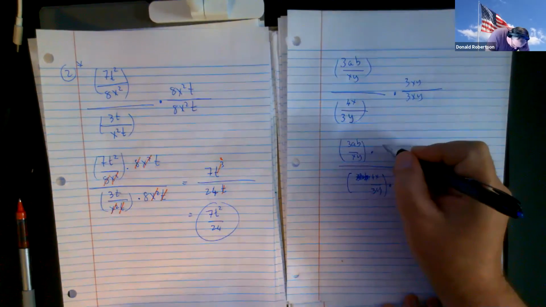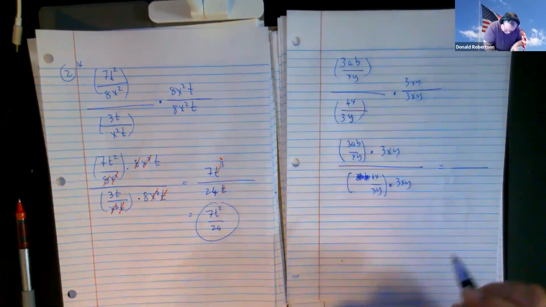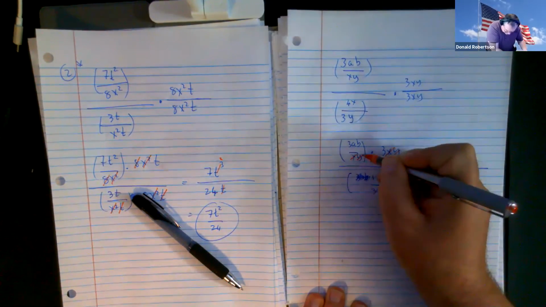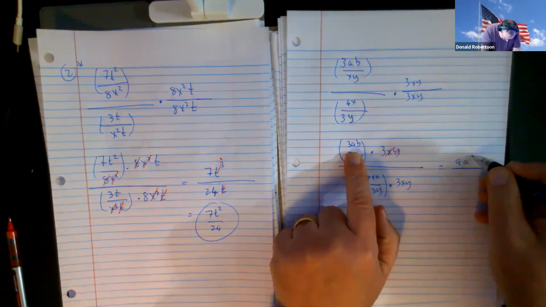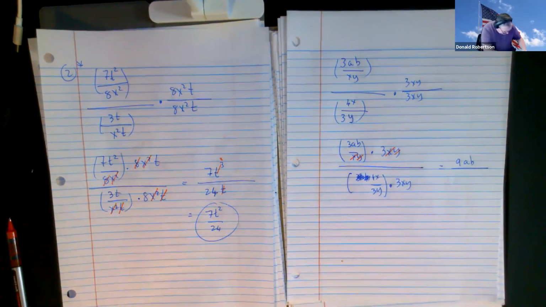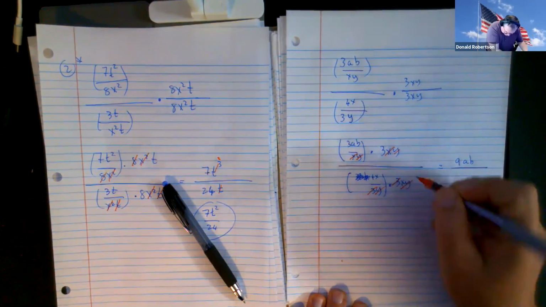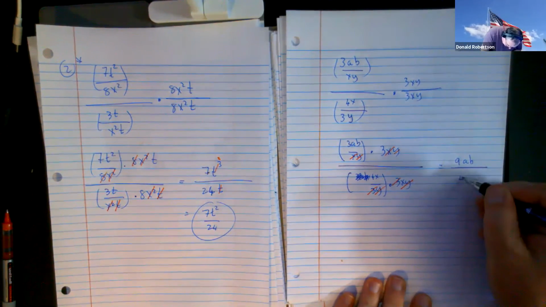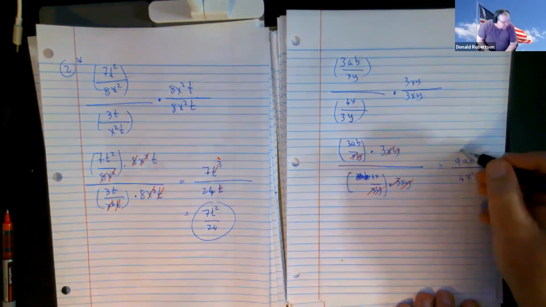Now, this guy's going to be times 3xy, and this guy's going to be times 3xy. In this case, the x and the y cancel out the x and the y, and you should be left with 9ab. And in this question, the 3 and the y cancel out, and you're left with 4x squared. Can you do anything to that fraction that I've now written? And that's good, because you're finished.